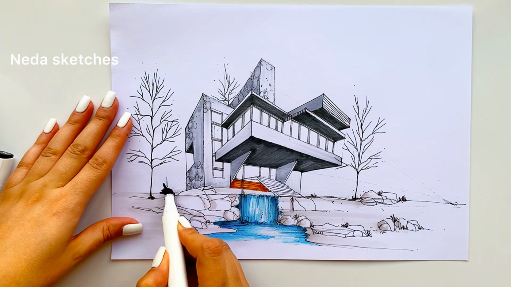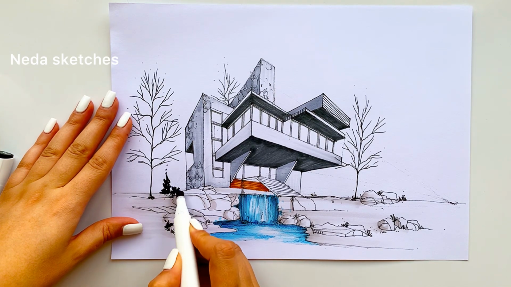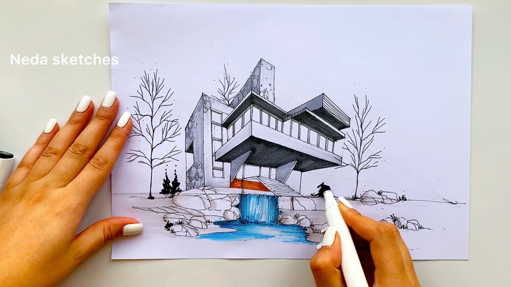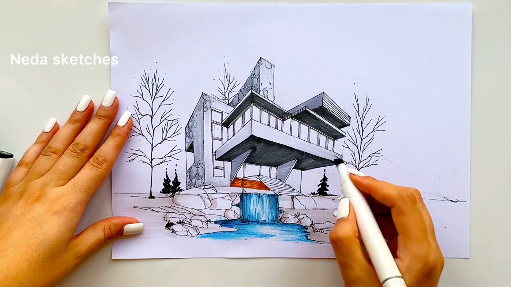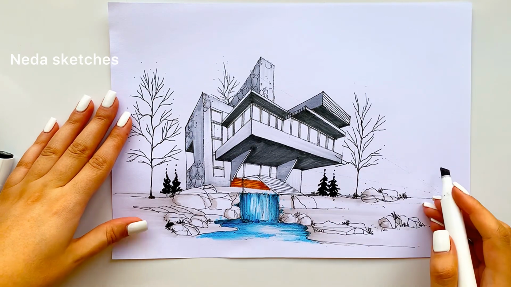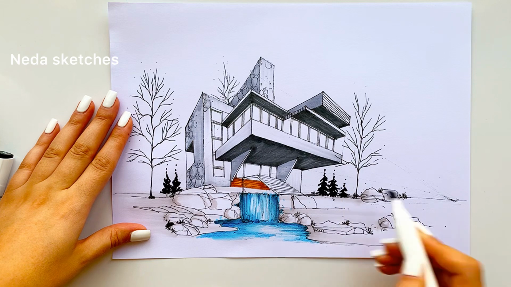Now for more details, I draw some trees with a black marker. Pine trees are a good choice for spaces that are far from us, and we can draw some of them. I draw some bushes with a marker too, and I think this is so beautiful.